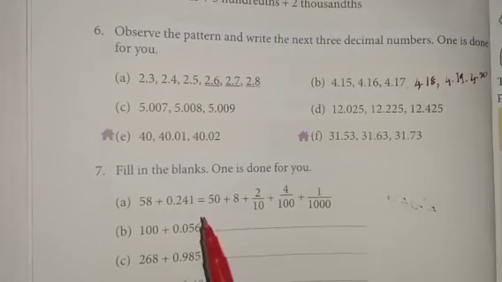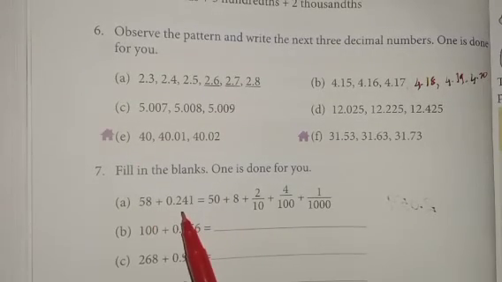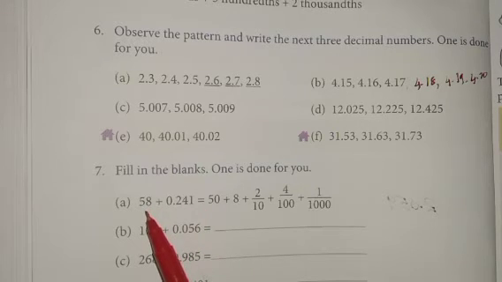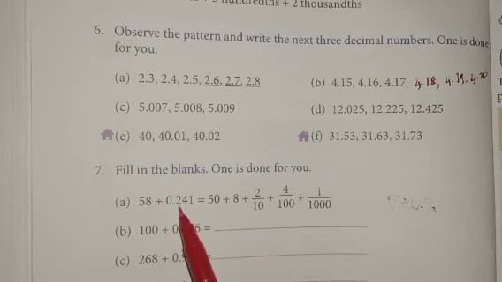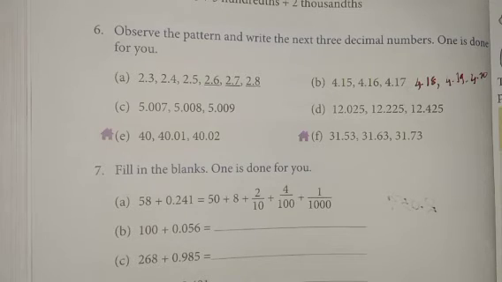Next, fill in the blanks. 58.241 is equal to, that is, 50 is in which place? Write the expanded form. Here 50 plus 8 plus 2 by 10 plus 4 by 100 plus 1 by 1000. Next also 100 plus 0.056. So how will you write it?